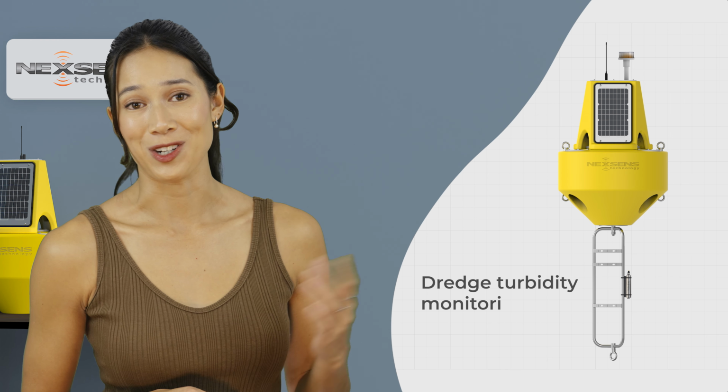At NexSens, we've supported thousands of projects, including dredging, with environmental monitoring systems. Follow along as we configure this dredge turbidity monitoring system.